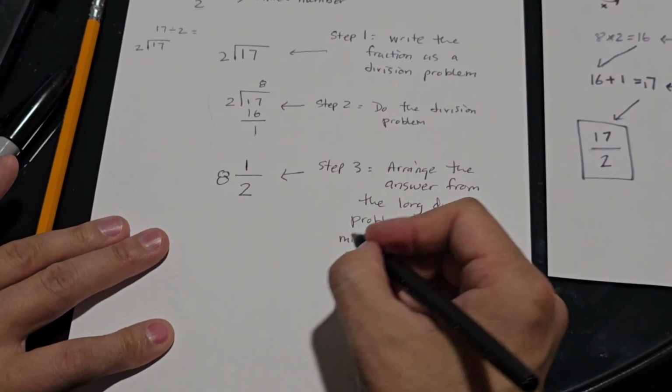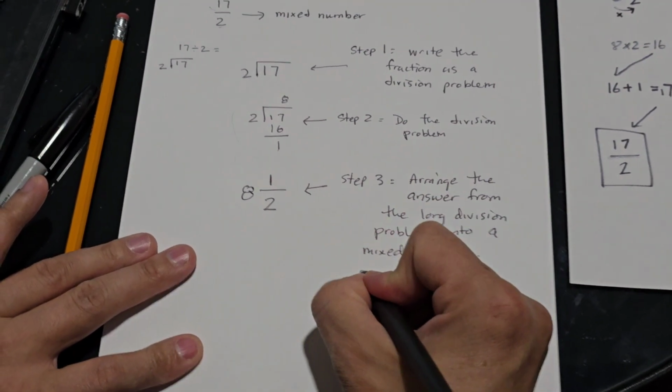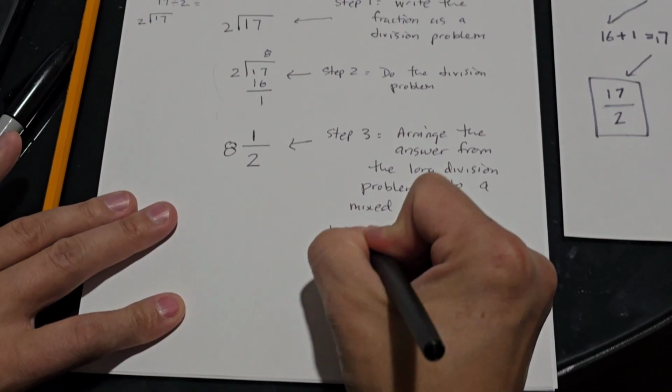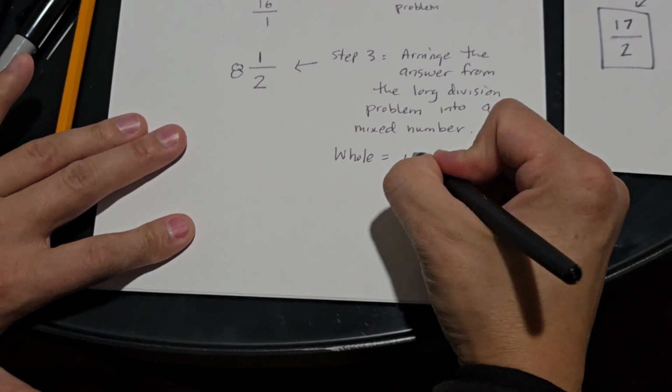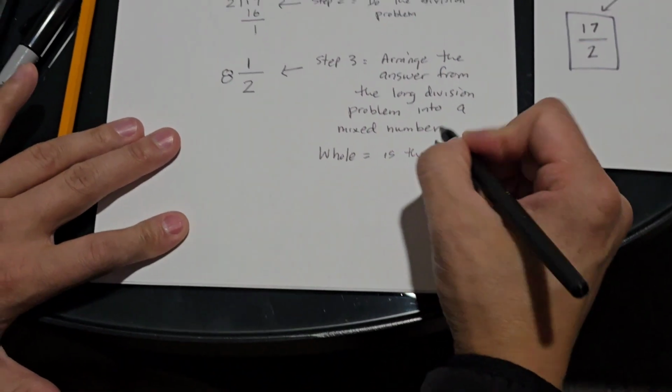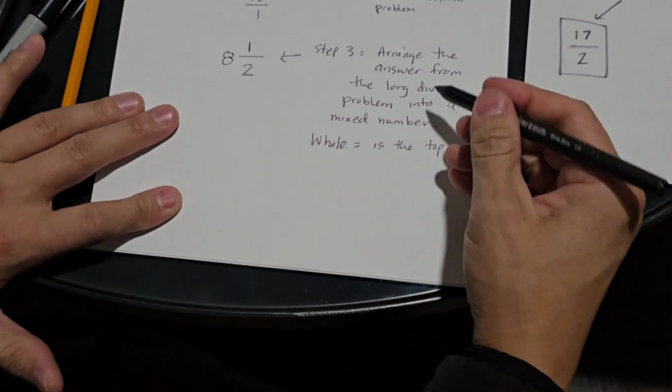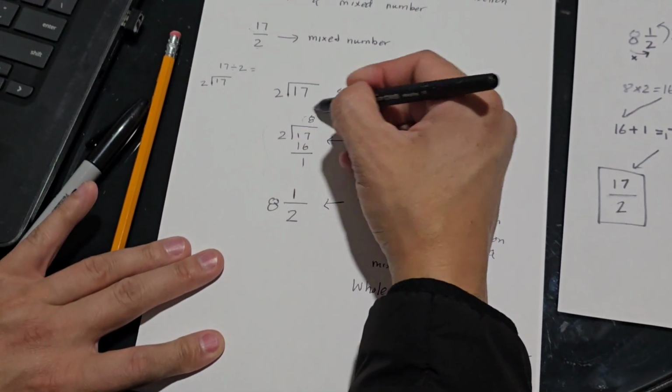And remember that the whole number is the top number right here. I forgot what that's called.